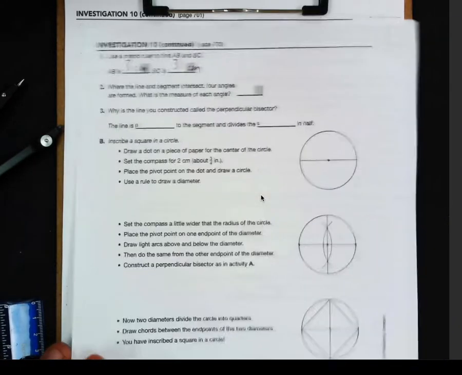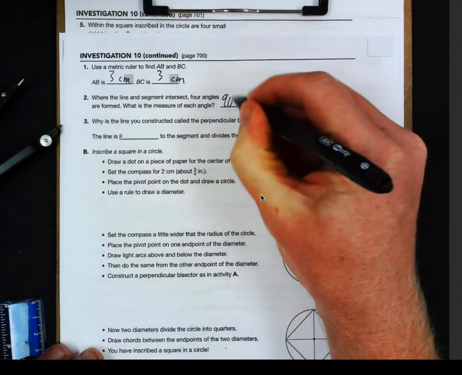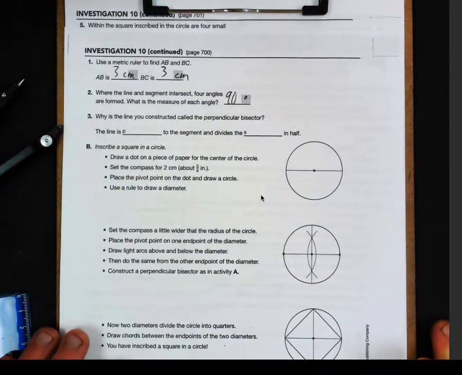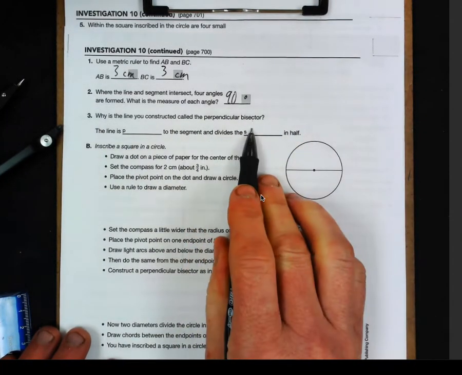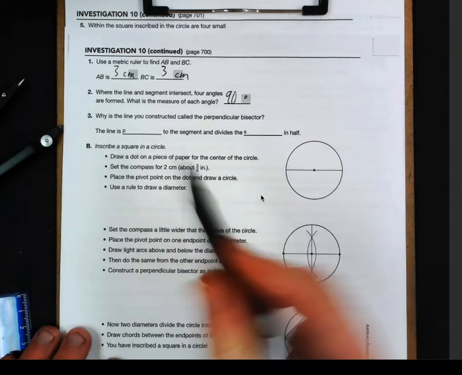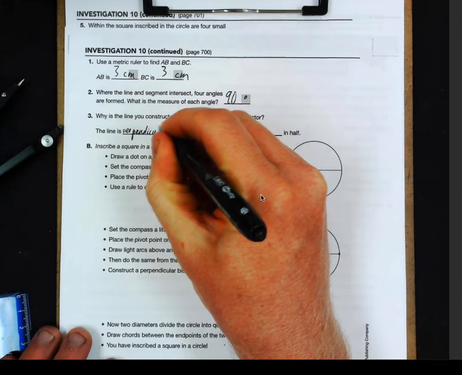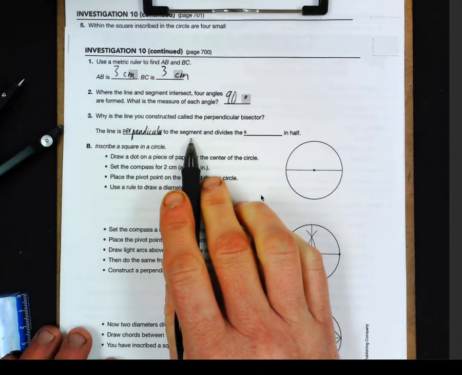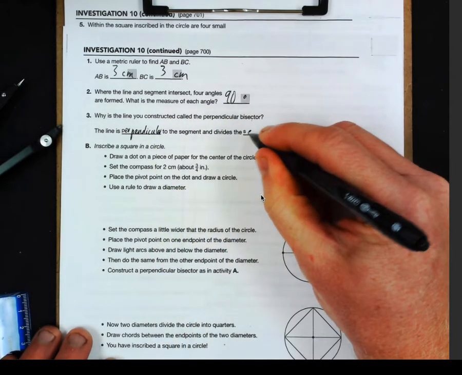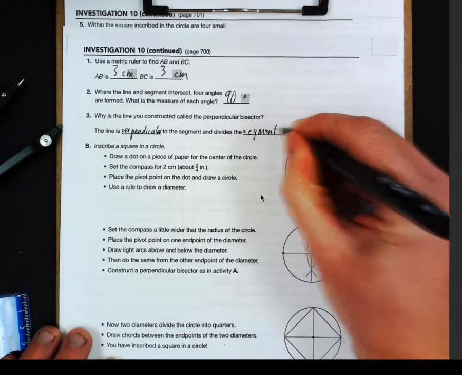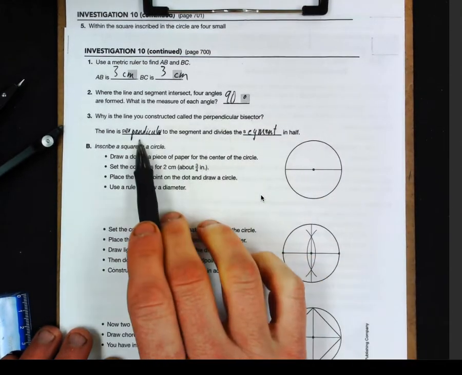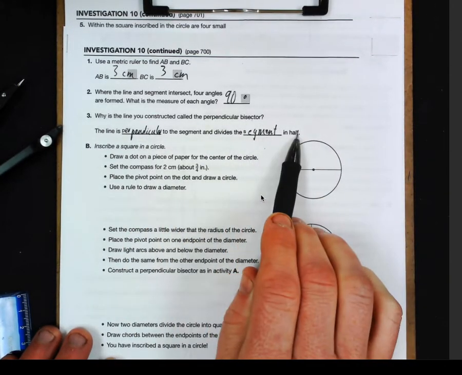Perpendicular means forms a right angle, and a right angle means 90 degrees. Why is the line you constructed called a perpendicular bisector? Because the line is perpendicular to the segment and divides the segment in half. Perpendicular, and bisect means in half.